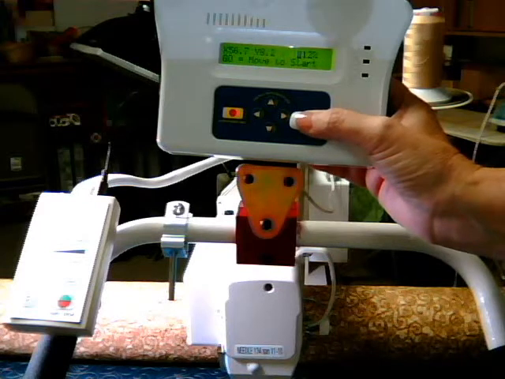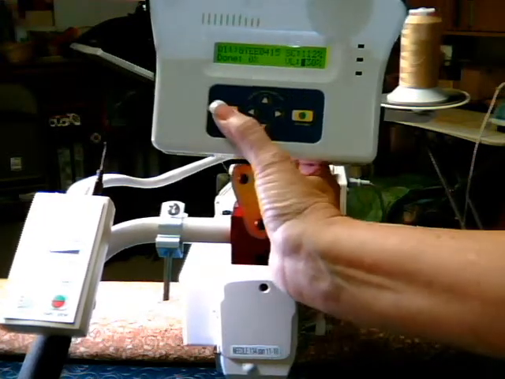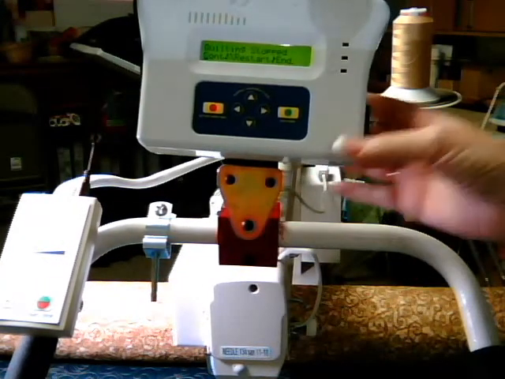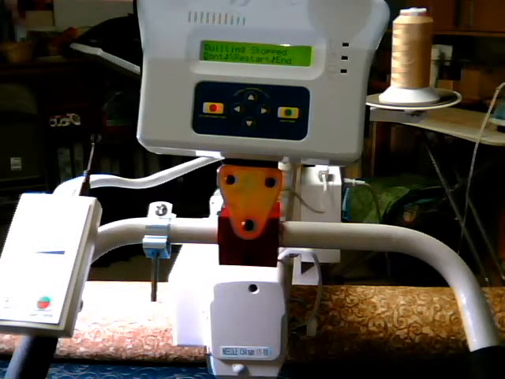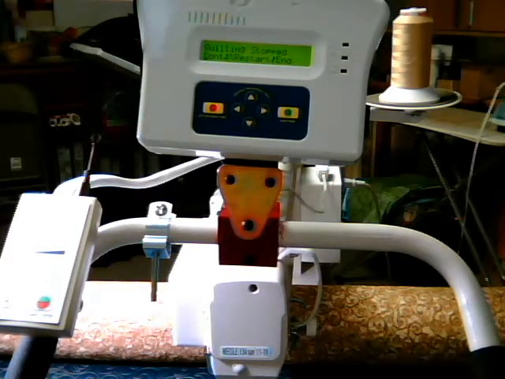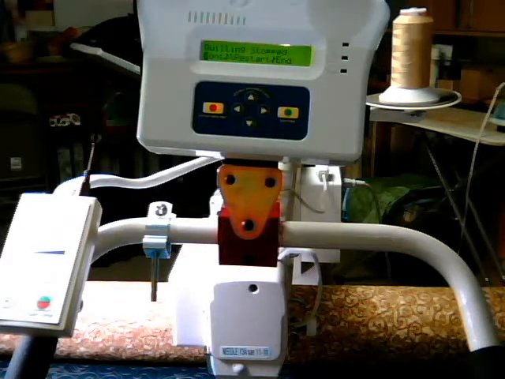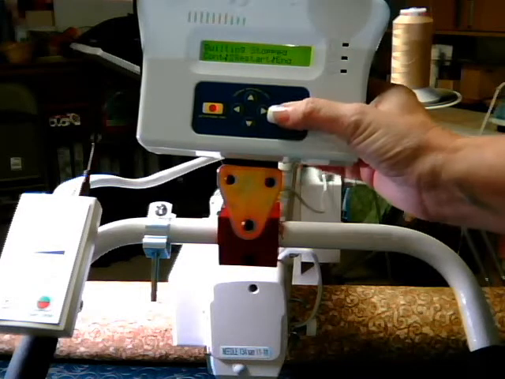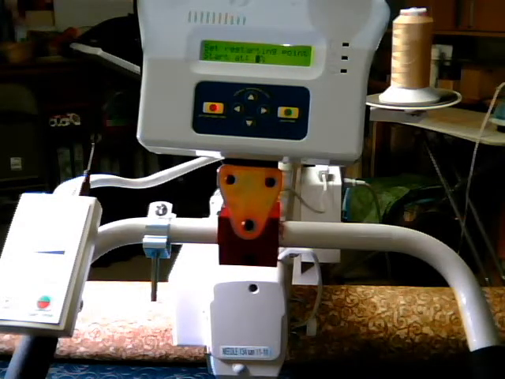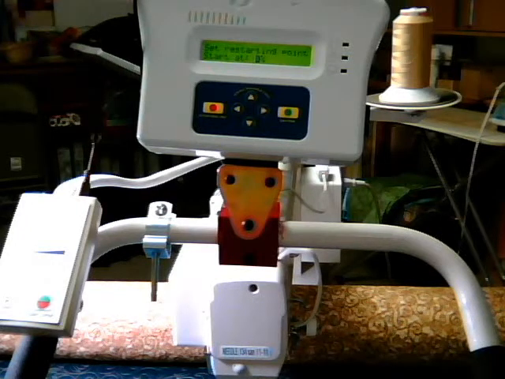But what I'm going to do is I'm going to push the go, and then I'm going to immediately push the stop. So now it says quilting stopped, continue, percent restart, or end. I'm going to go to percent restart, and I'm going to estimate or guesstimate, whatever you want to call it. I'm going to estimate what that percent is.